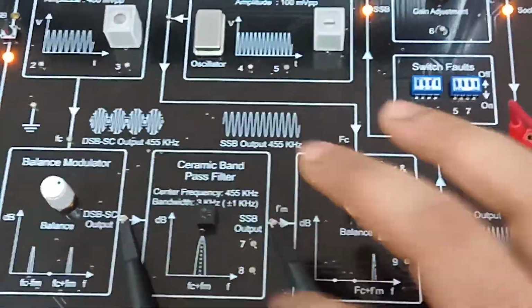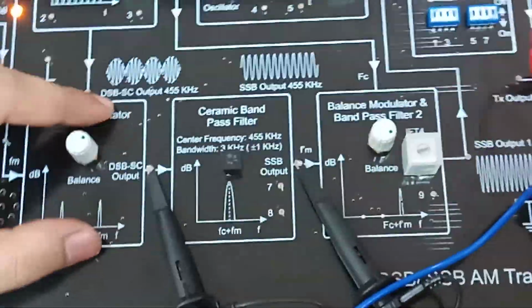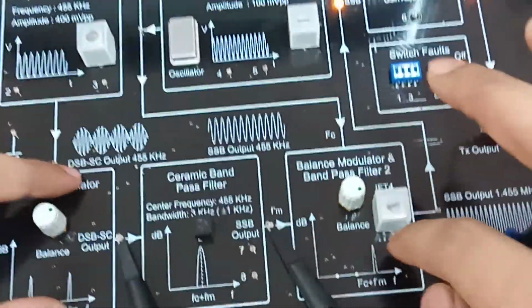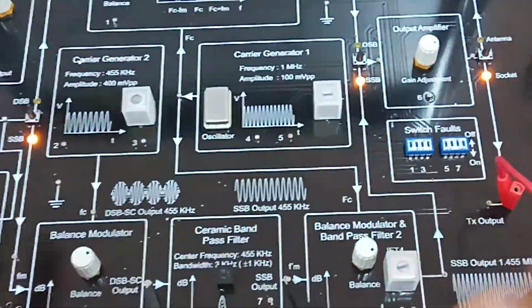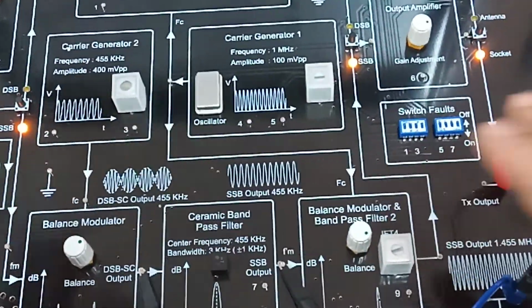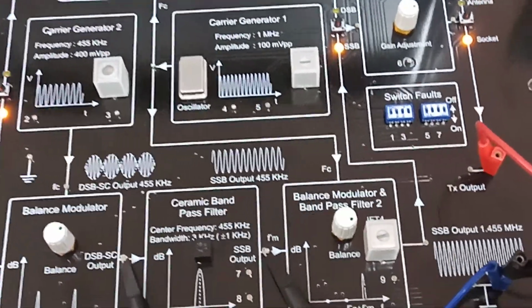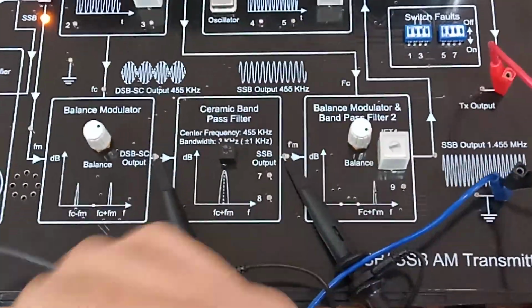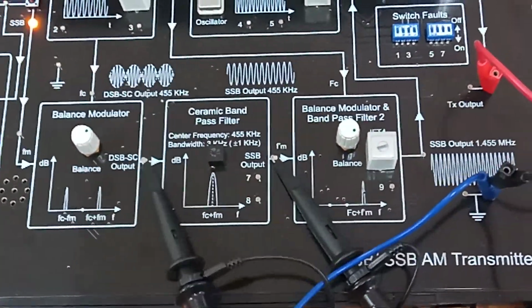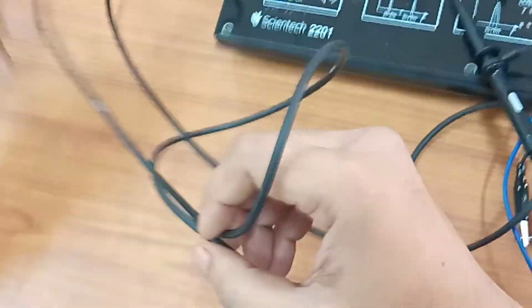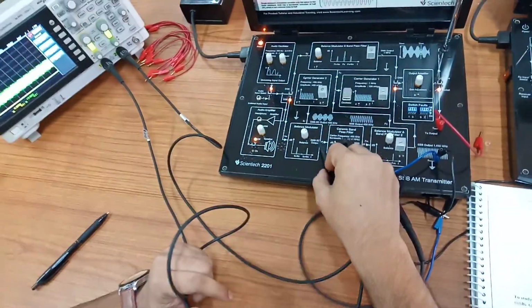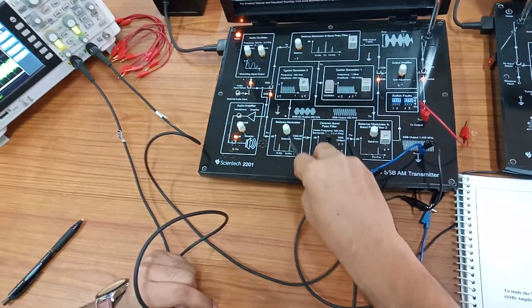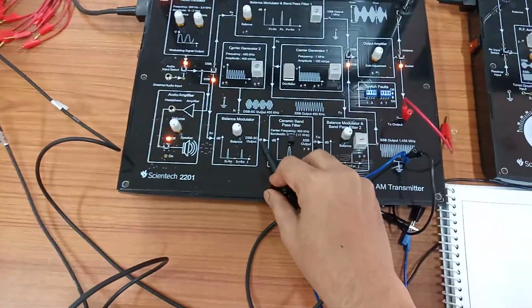We are going to see how this DSB SC output looks, and after filtering, how this SSB output looks, and after that this transmission part will be done. Then we will go for the reception part. I have used this probe, channel 1 and channel 2. I have connected this to the DSB SC output.